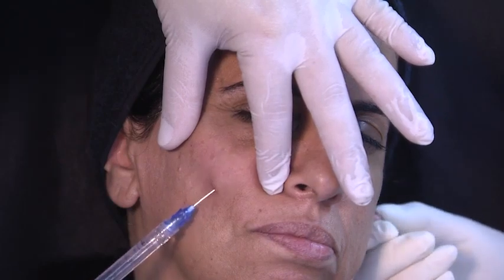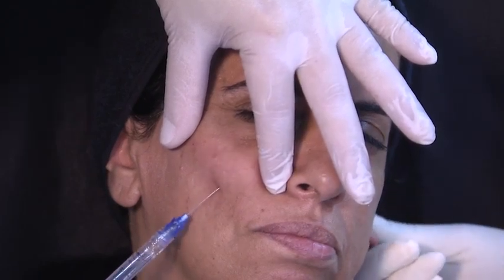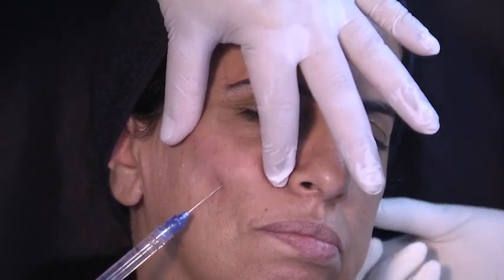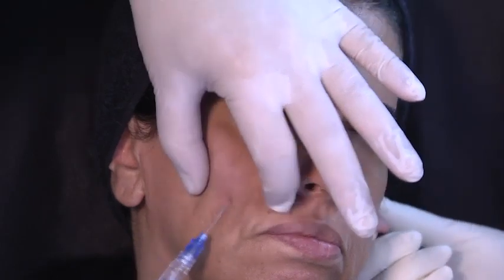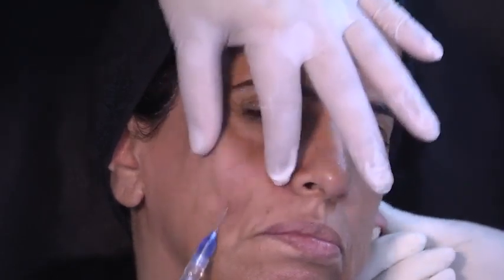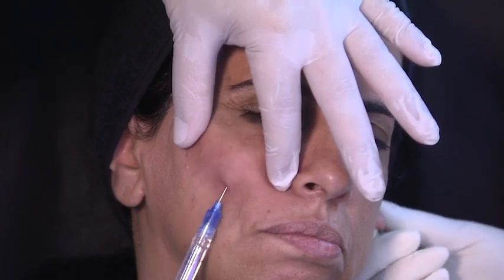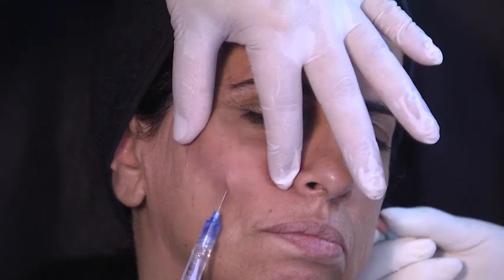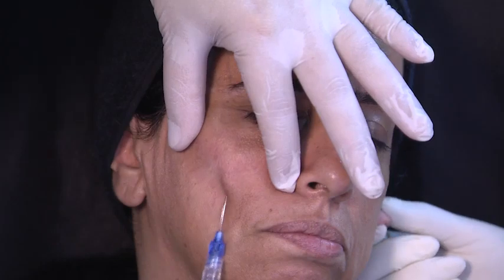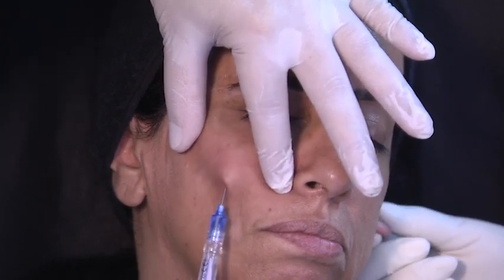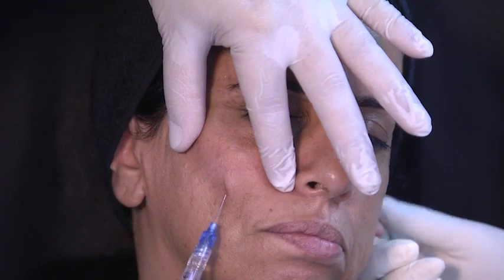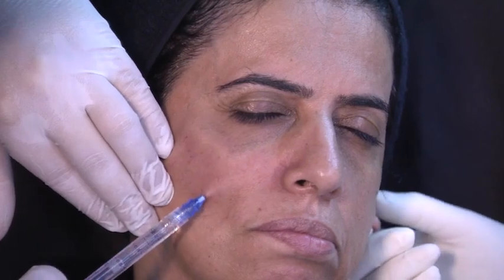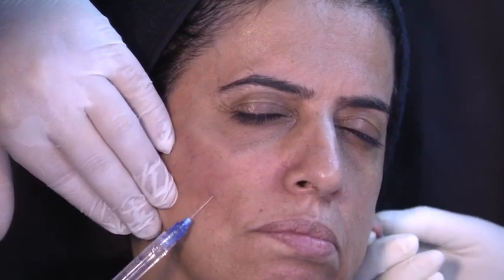So from the same entry point, I am going to go with the same technique, pinch the skin. I try to use the same hole, entry point, I'm in, but now look, I am going to go superficial. And when I say superficial, I'm subcutaneous. This you can only do with a cannula. We're using a 25G cannula. And very slowly, with only 0.5, I am going to help this skin to increase the thickness, to have a better hydration and moisturizer effect, to improve the fine lines with less quantity. Of course, we can keep doing the deep layer, but I think this is a nice way to do it.